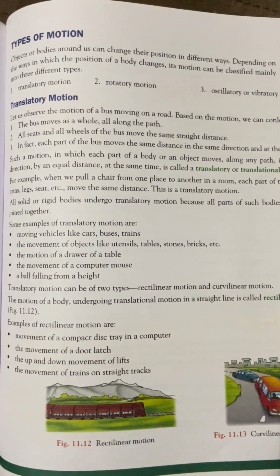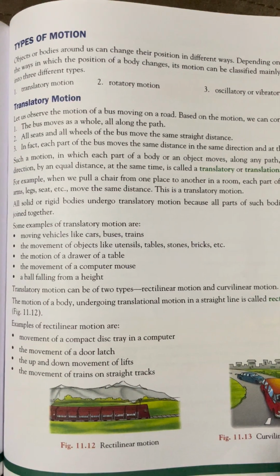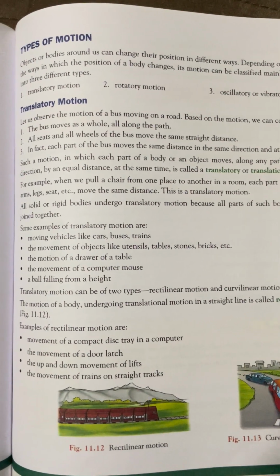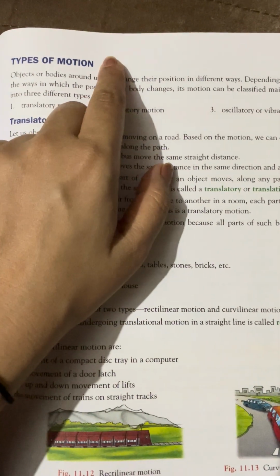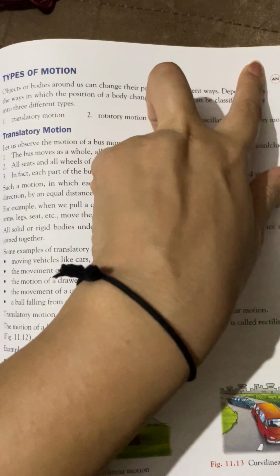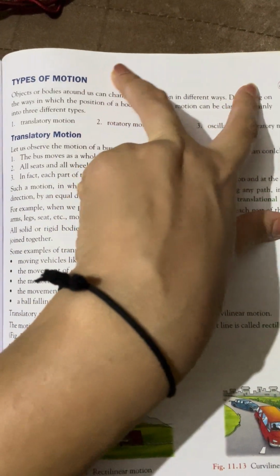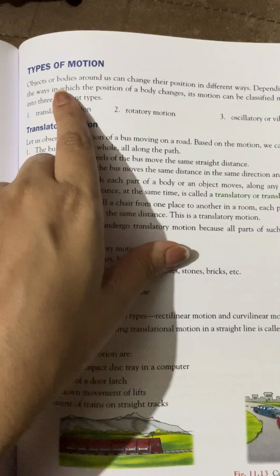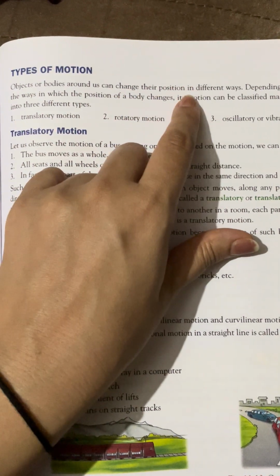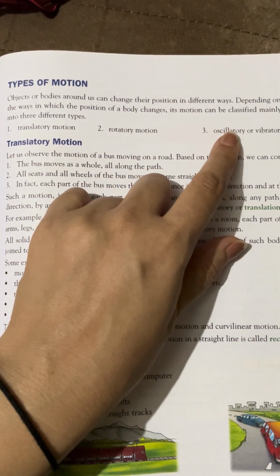So what do you mean by motion? First of all, when a body changes its position from one point to another. For example, I am at point A and I am traveling some distance. I reached point B. So the distance between A and B I have covered, so I am in motion. When an object around us changes its position, that is known as being in motion.